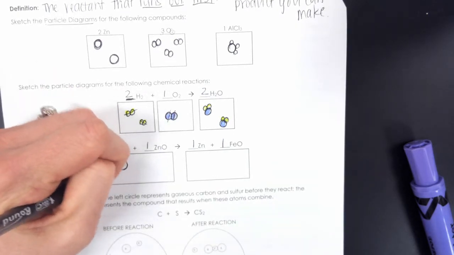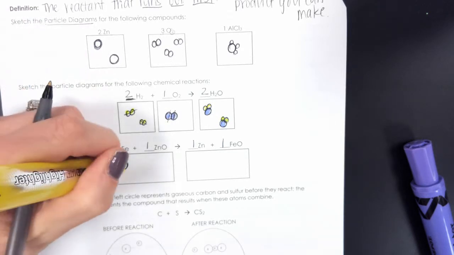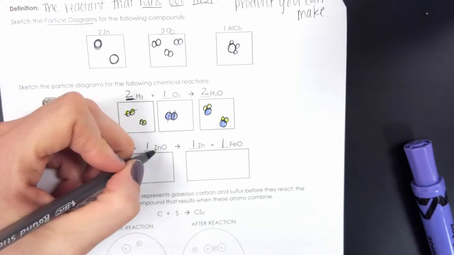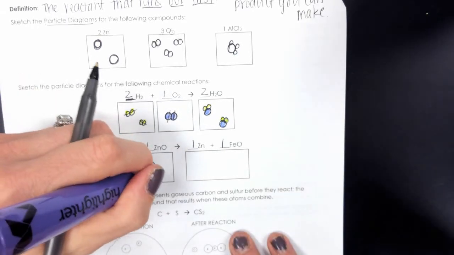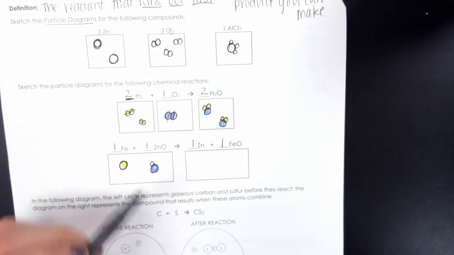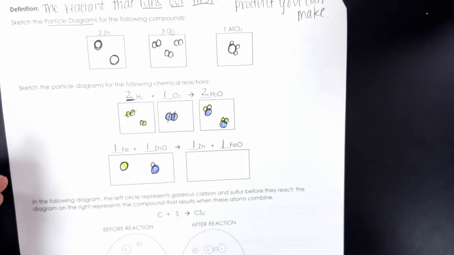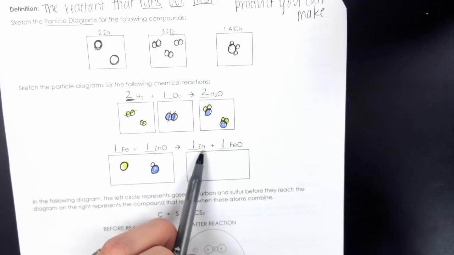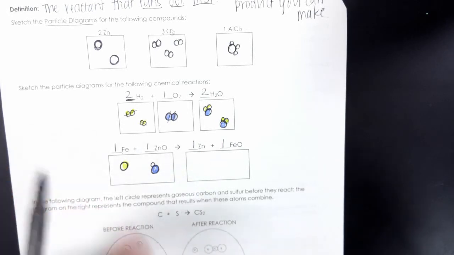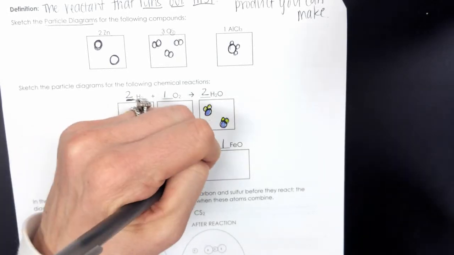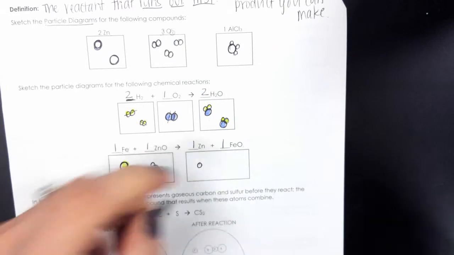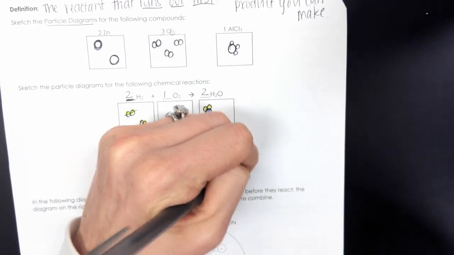So I have 1 mole of iron. I'm going to draw it like this, a big yellow circle, one of them. And 1 mole of zinc oxide. Okay, so I'm going to draw oxygen purple, and zinc I'm just going to leave as a white atom. 1 of them. So in my products, they rearrange partners, but you don't lose or gain matter, so I'm still going to have 1 zinc and 1 iron oxide. Iron was yellow and oxygen was purple.